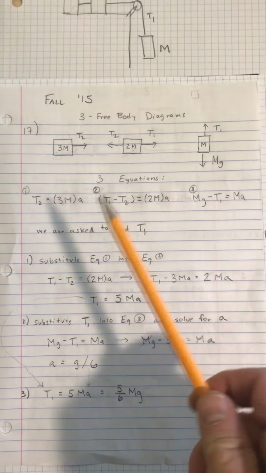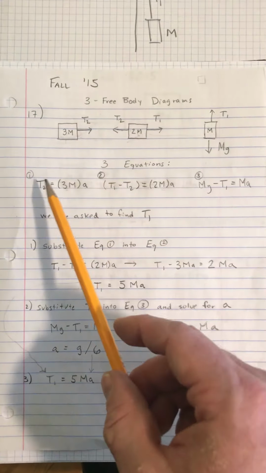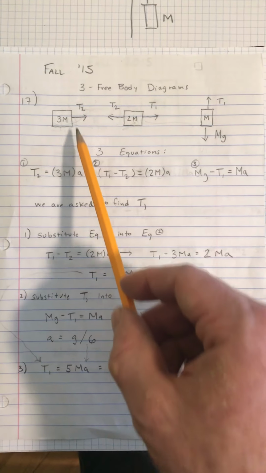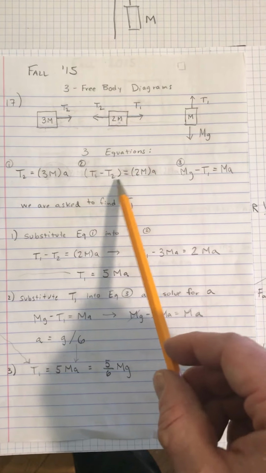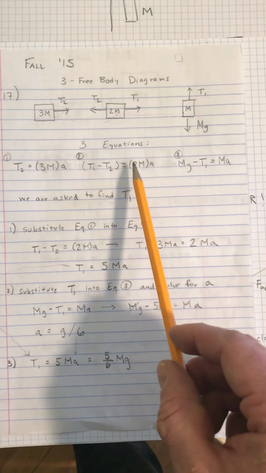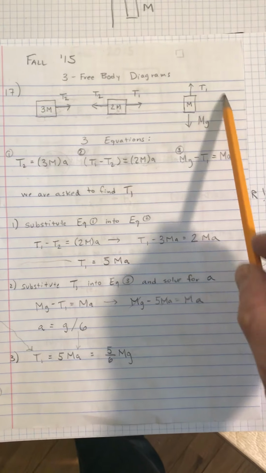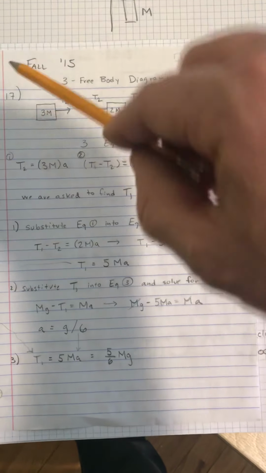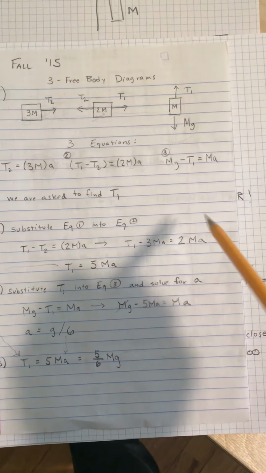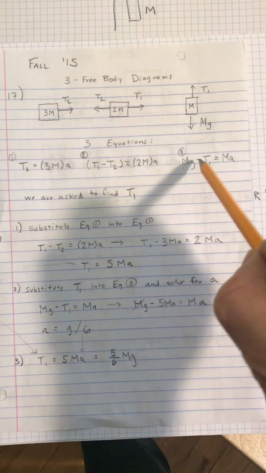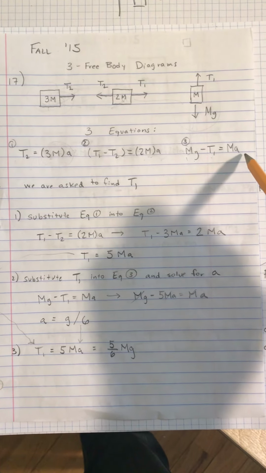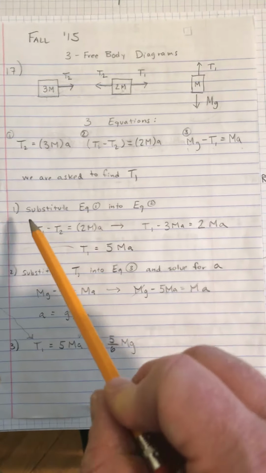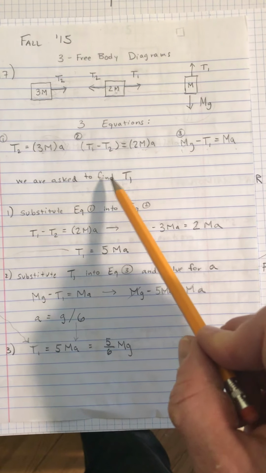First thing we do is write those out as equations. So T2 equals 3m times a, the acceleration of this mass. For this diagram, T1 minus T2 equals 2ma. And for this diagram, mg, which is in our positive direction, because this way is positive, mg minus T1, which is going in the other direction, equals capital M A, and we're asked to find T1.